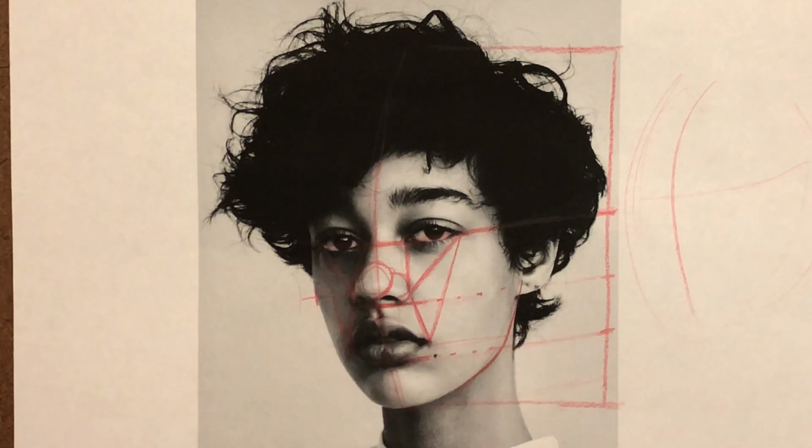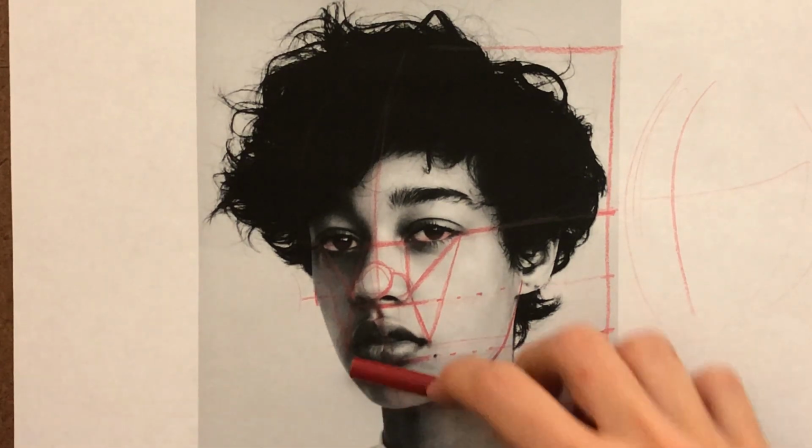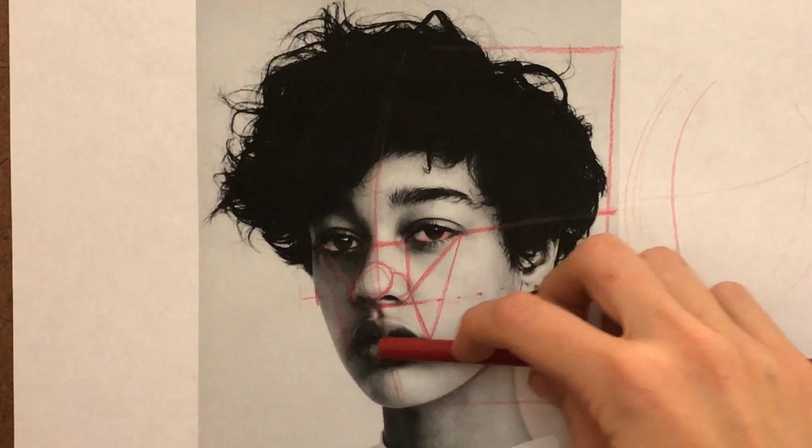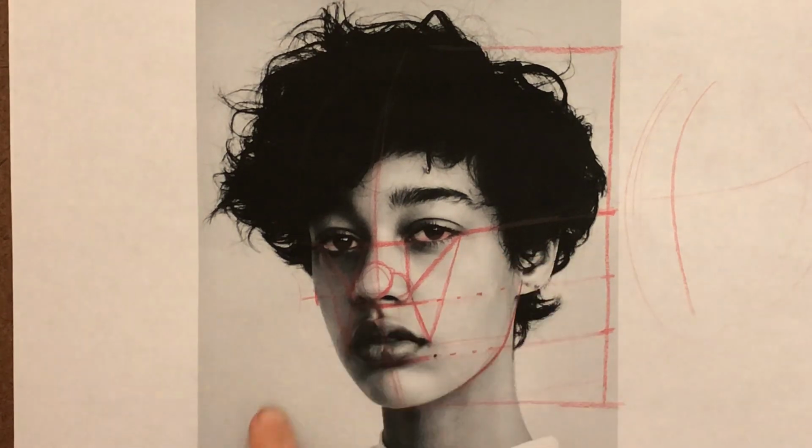So how many over here? How much is this space over there? So if I look at the space of the width of the mouth and come over there, I've got a little bit less, like a third of the width of the mouth hanging out over there, all right?